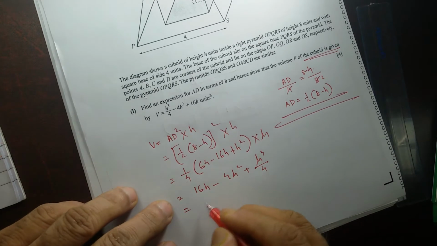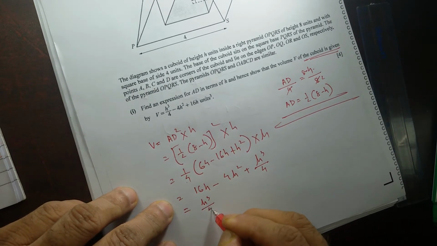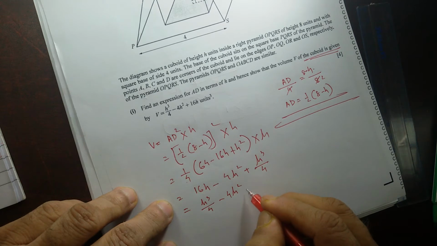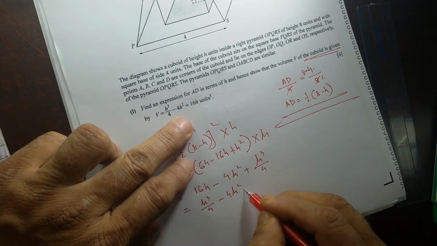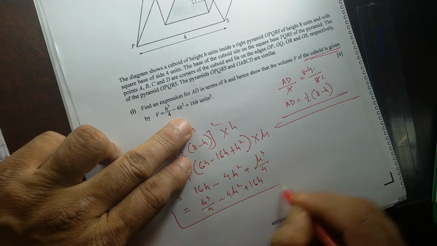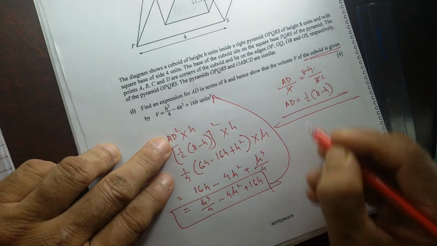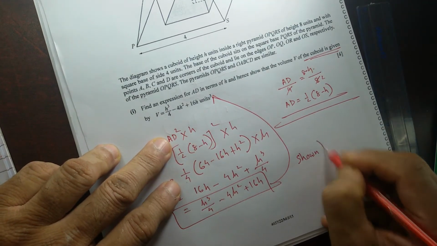So if I rewrite that, h cubed by 4 minus 4h squared plus 16h, and that's nothing but this one over here. So we just write down shown.